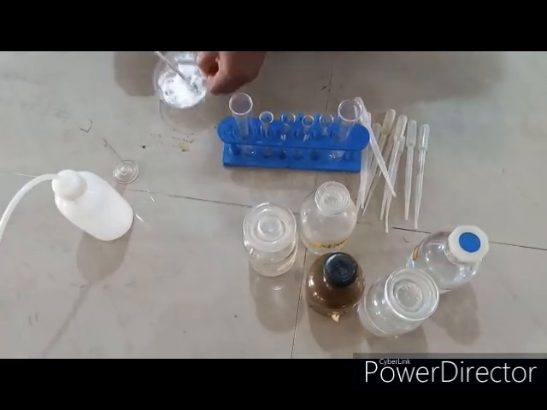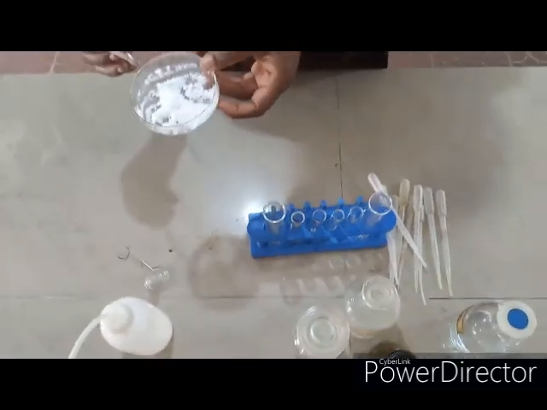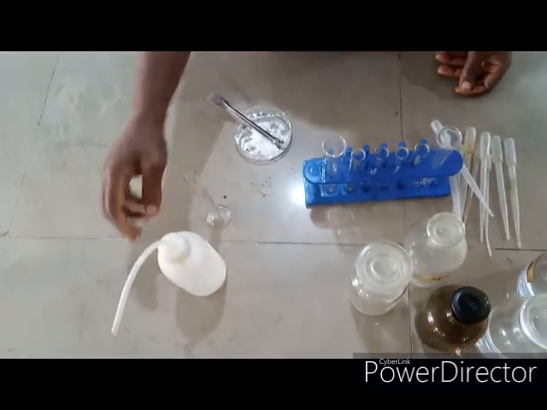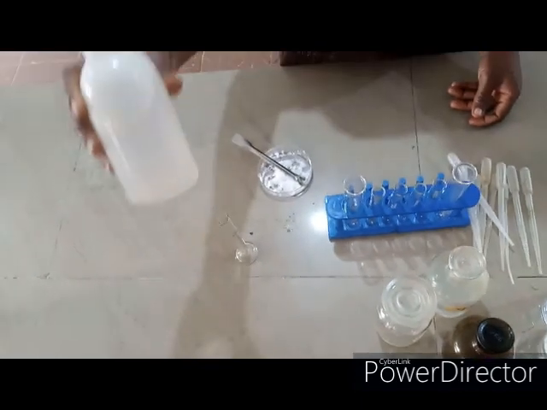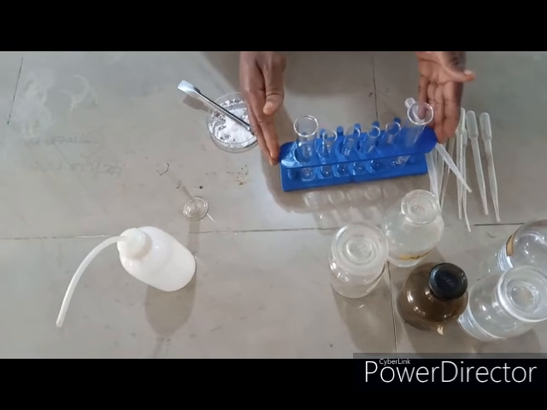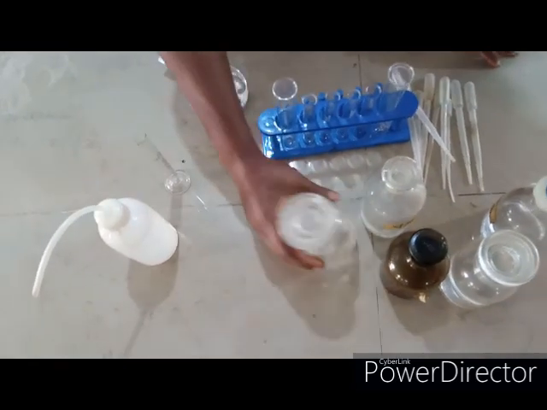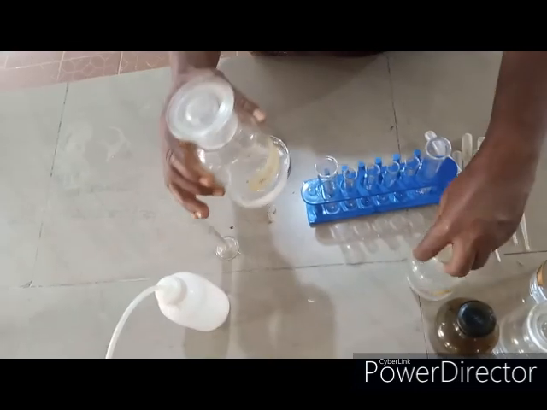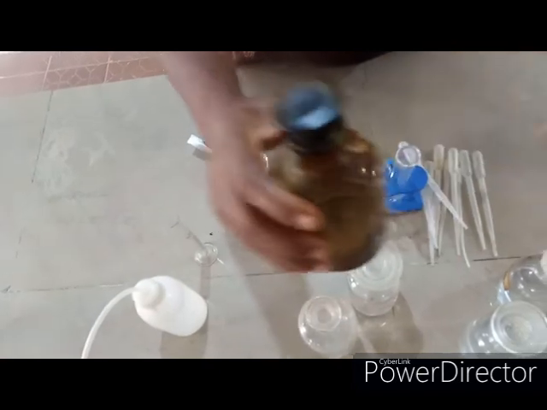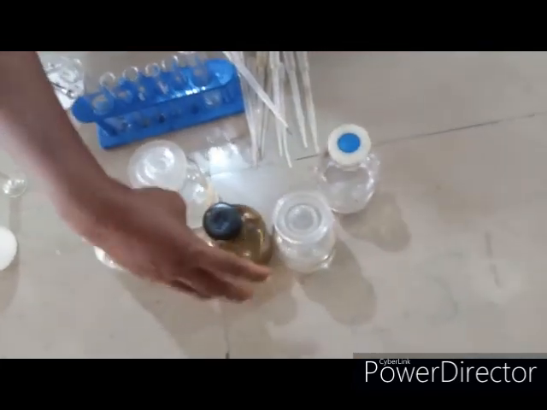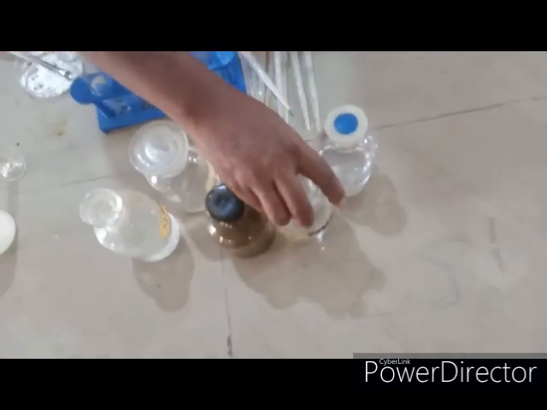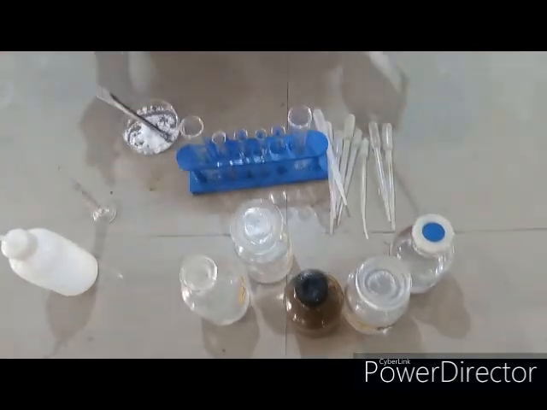Today we have a white salt to identify the cation and anion present. We have our measuring cylinder, distilled water in a wash bottle. We have our boiling tubes and our test tube, the test tube holder, and we have sodium hydroxide solution, silver trioxonitrate(V) solution, trioxonitrate(V) acid, and aqueous ammonia. We have our droppers as usual.